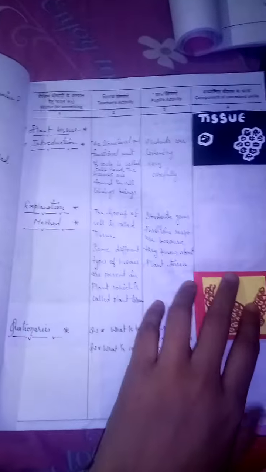Next is the introduction question. The first question is, what is the smallest unit of any living organism? The answer is cell. What is known as a group of cells? Tissue. The tissue which is present in the plant body is called plant tissue. Declaration of topic: now today we will study about plant tissue. After the declaration of topic, we start the topic.